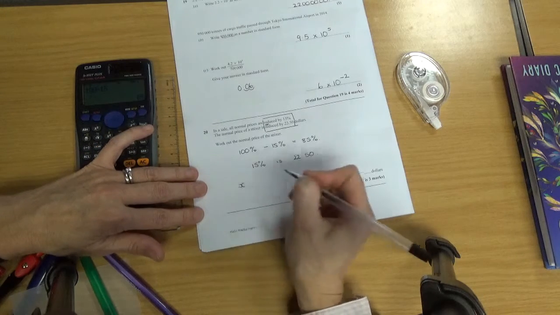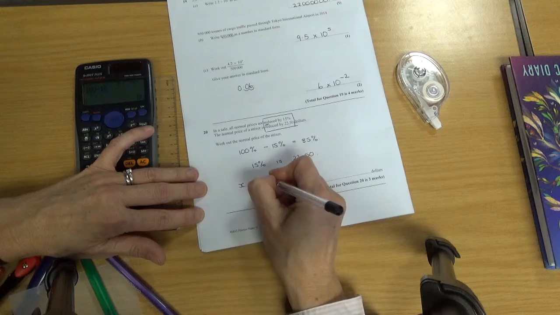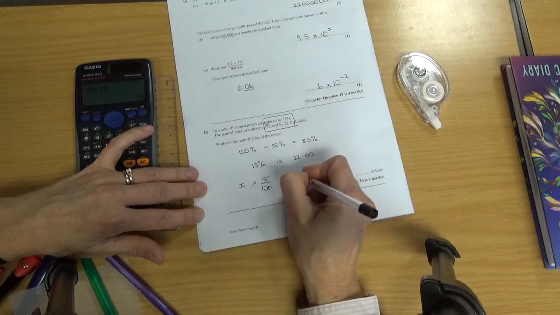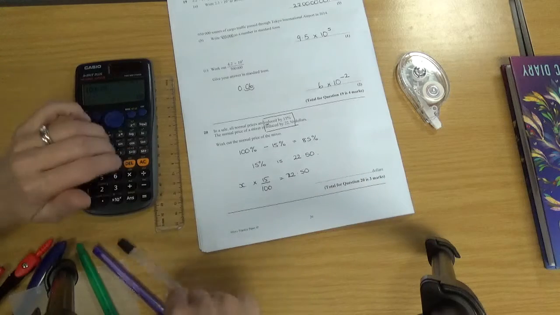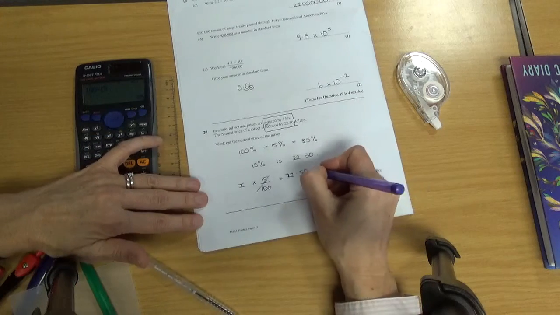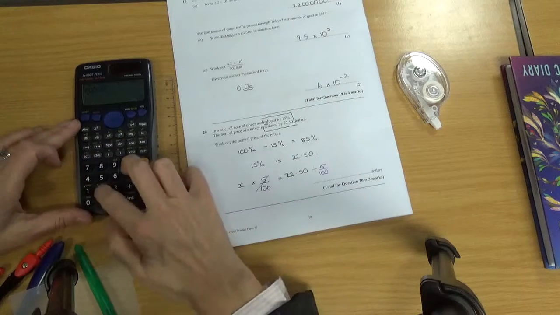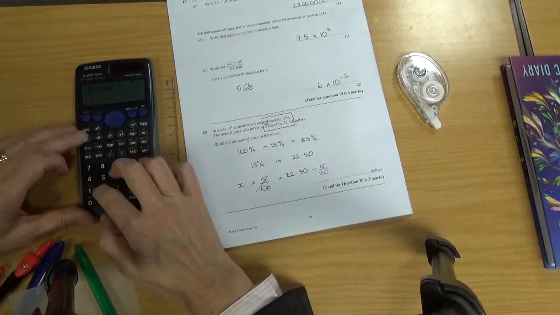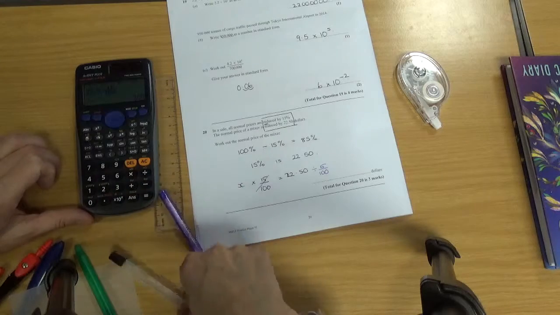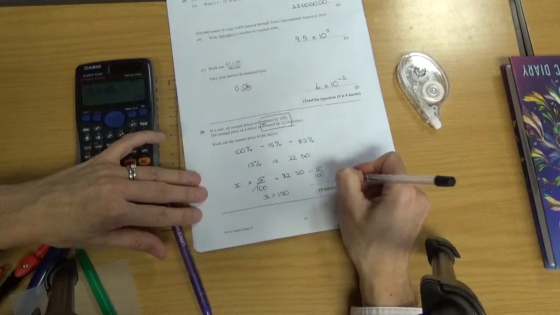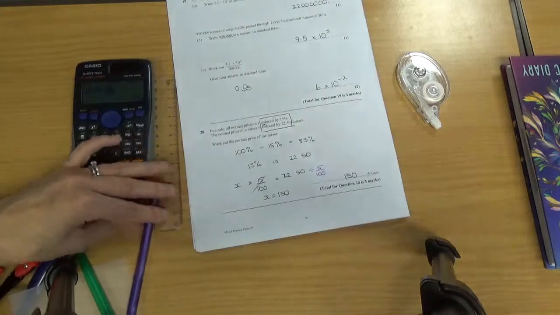So some amount, when I find 15%, that's 15 over 100, I get an answer of 22.5. Opposite of multiply is divide. Gives me an answer of 150.